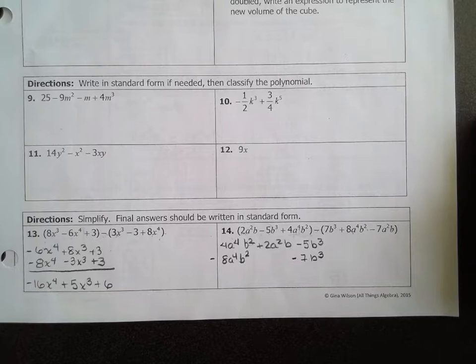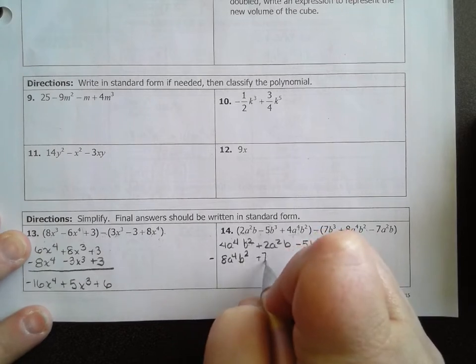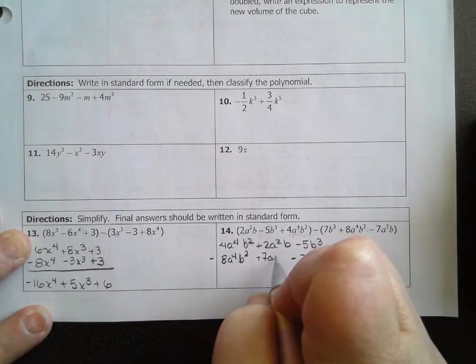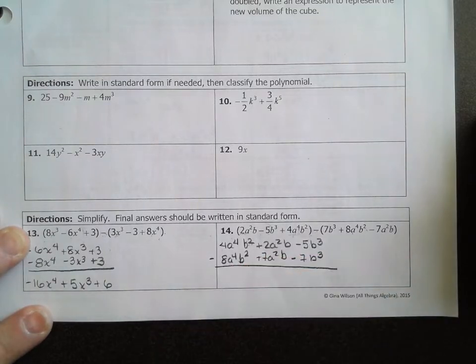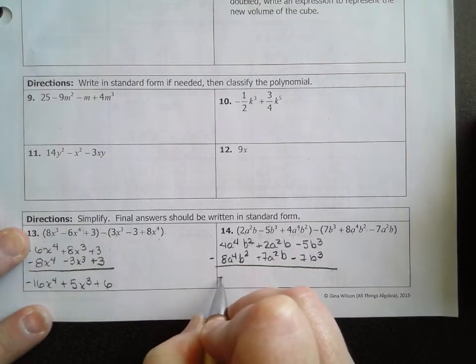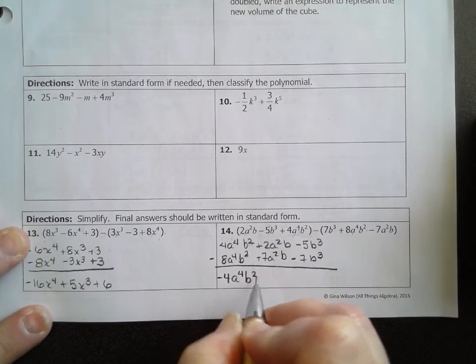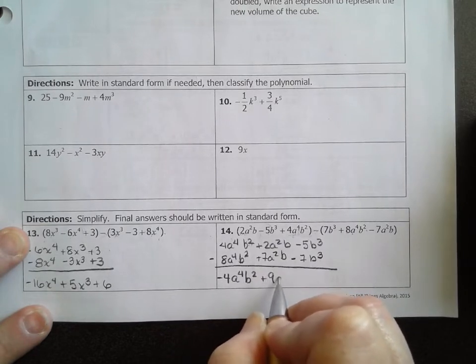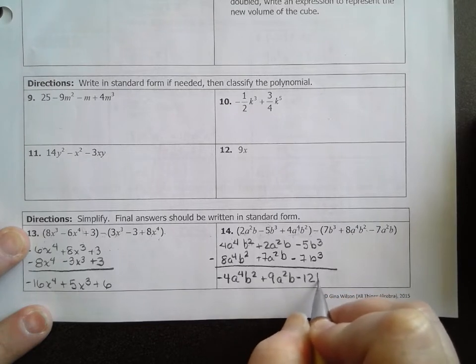So be very mindful of that. And this becomes positive 7a squared b. And then I line them up and combine like terms. So I have negative 4a to the fourth b squared plus 9a squared b minus 12b cubed.